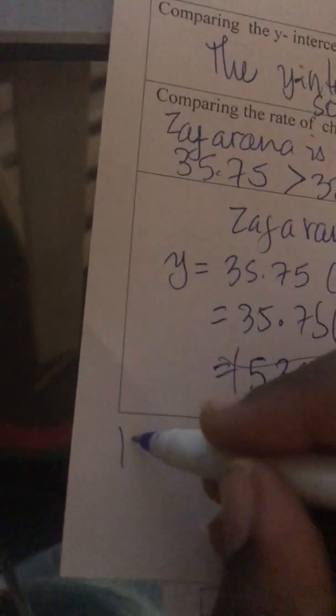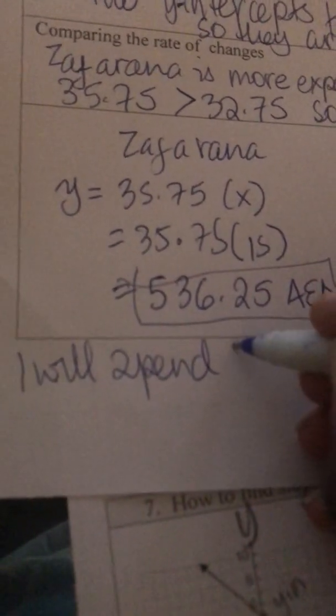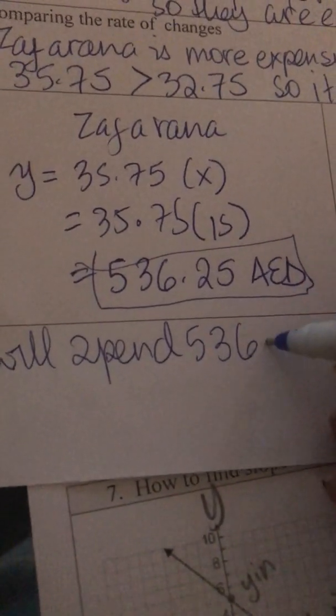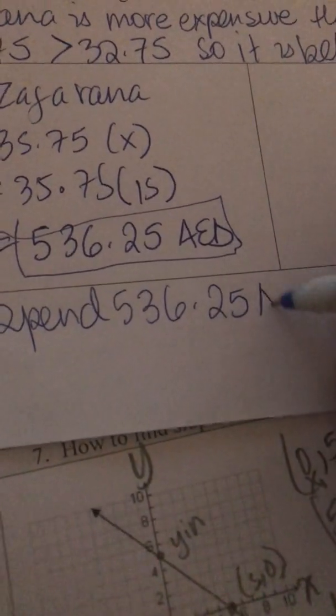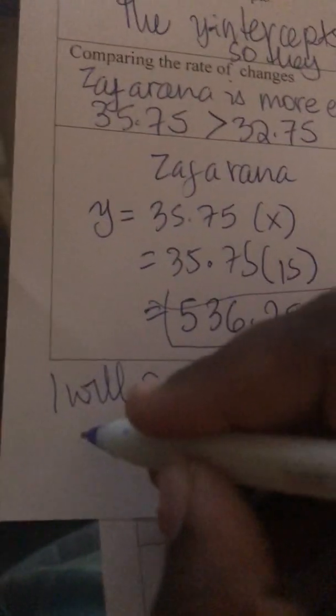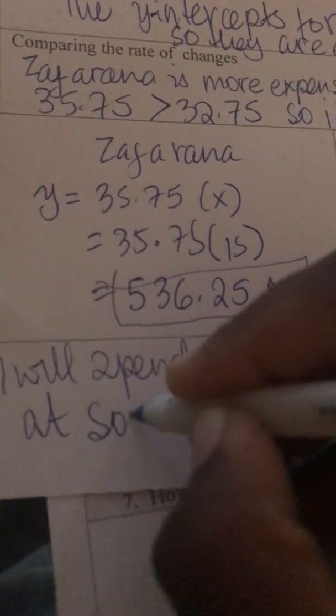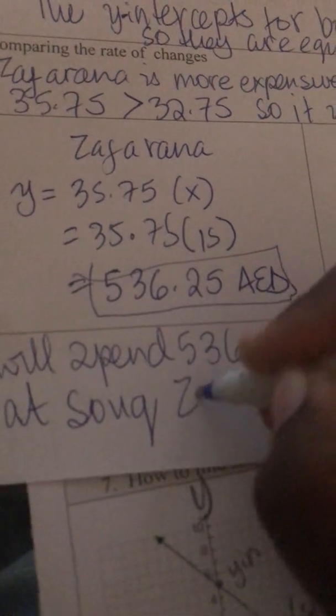I will spend 536.25 AED at Souk Safarana.